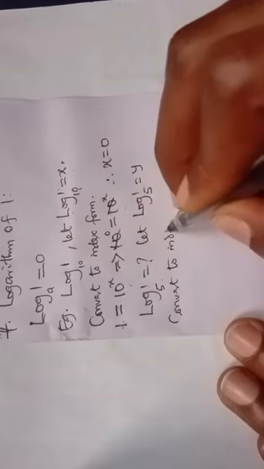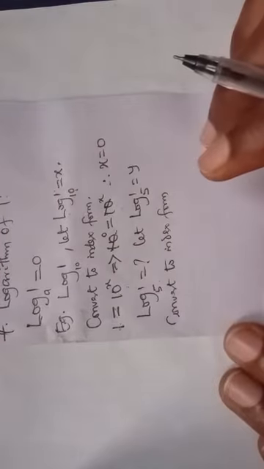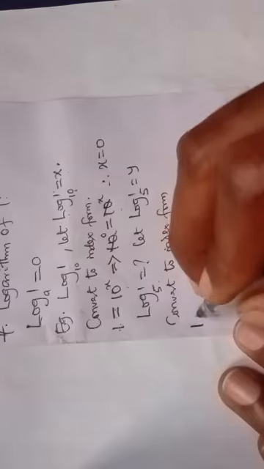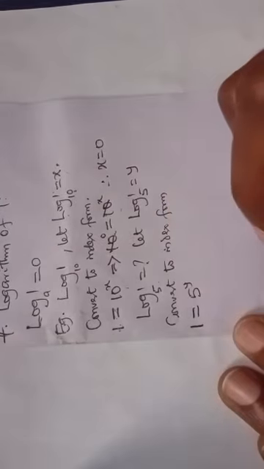Let me convert to index form. I'm going to have 1 equal to 5 power y.